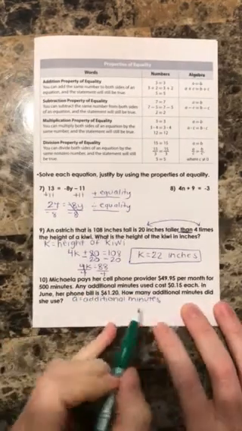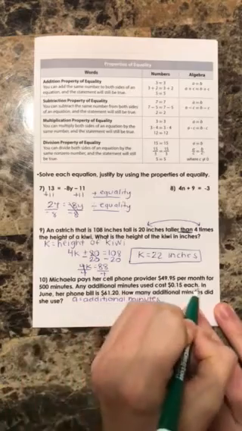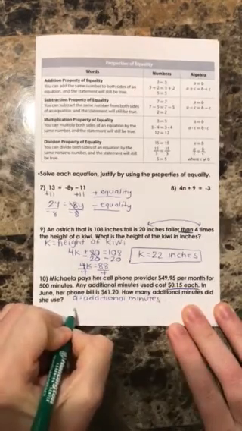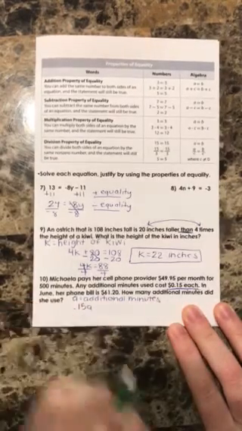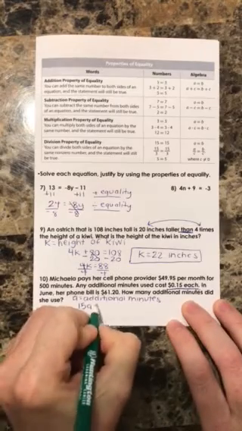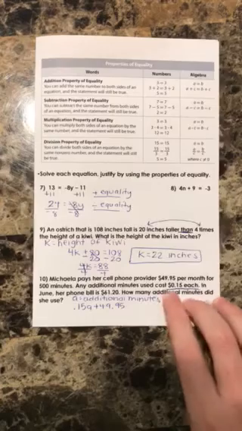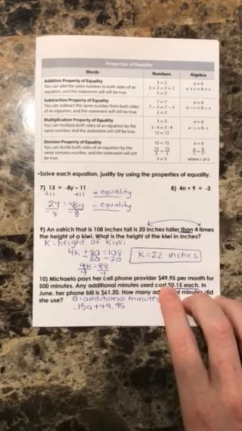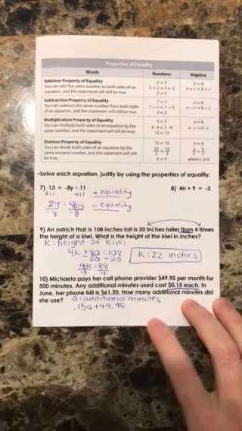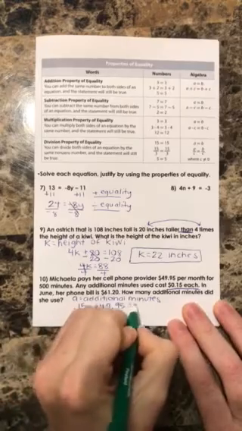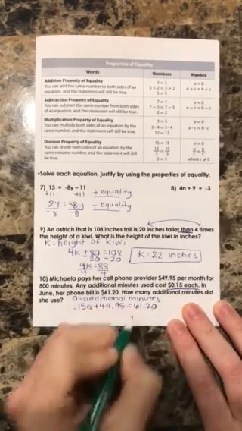Okay, and I know that each minute used is 15 cents. So I'm going to say 0.15A plus the $49.95 because she has to pay that amount for the 500 minutes, and then she's paying anything over that 15 cents each. Her total bill was $61.20.